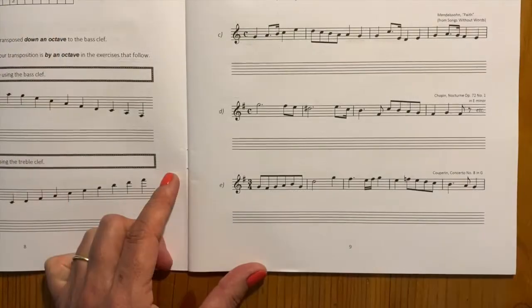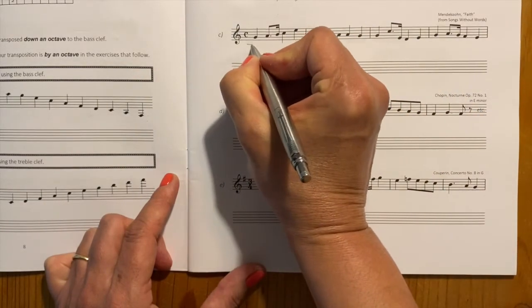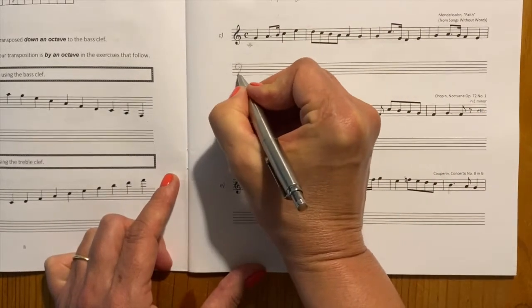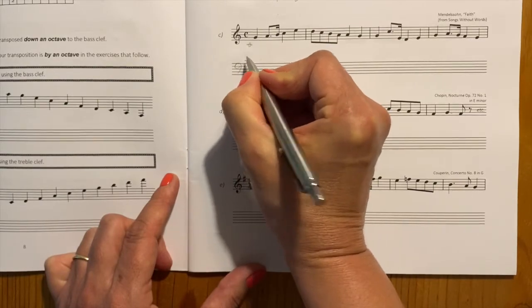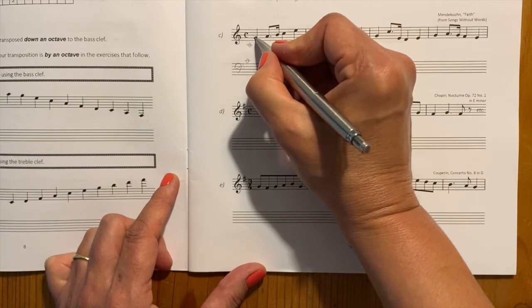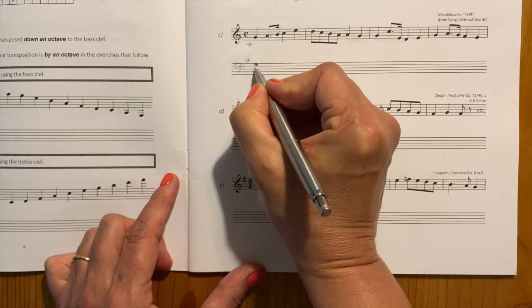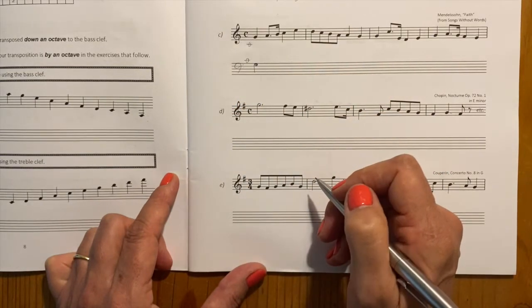In grade 3, you now have to be able to go down an octave or up an octave using a new clef. Again, find middle C. In the treble clef, this is middle C. In the bass clef, this is middle C. This is the G just above middle C. Therefore, if I go down an octave, I want to start on the G that is just below middle C.